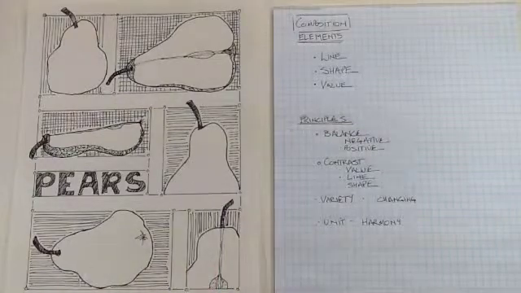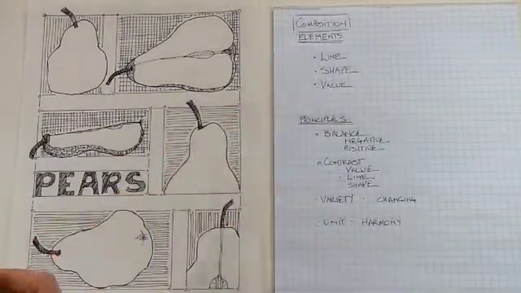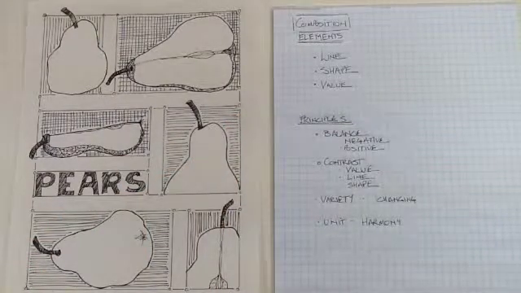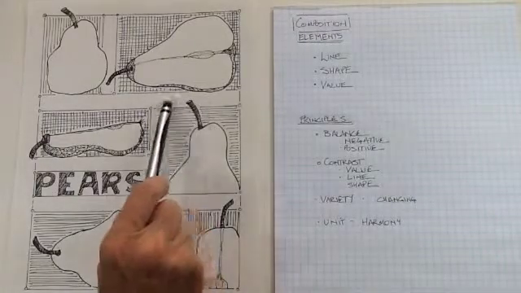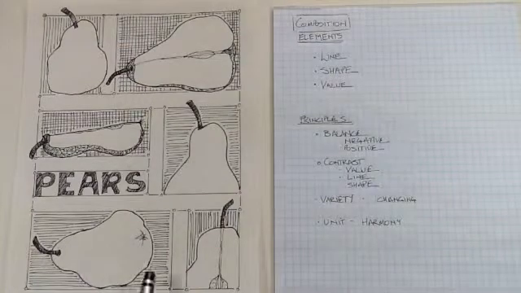So we can also talk about shapes. I went right from line to shape. Very similar story. The shapes that are the main topic, the pear, are curvilinear. I'm very careful to keep curves happening. Notice a curved line. And then the background, which is a contrast, is squares and rectangles, and lines.